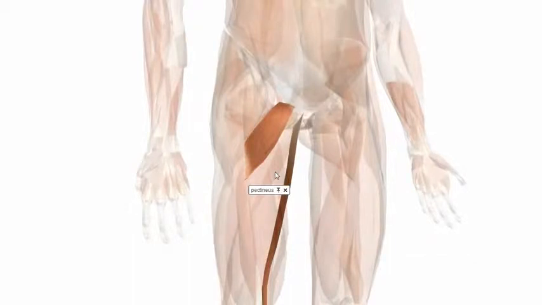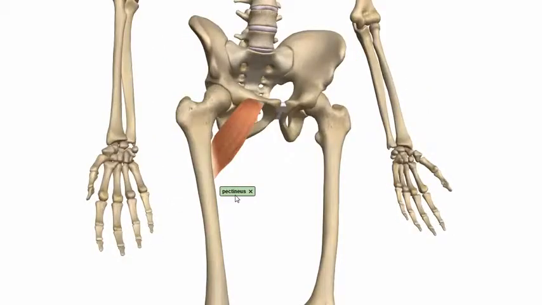You've got the pectineus, which is innervated by the femoral nerve, and you've got the hamstring part of the adductor magnus muscle, which is innervated by the sciatic nerve. So the pectineus muscle is innervated by the femoral nerve, and it acts to adduct the thigh at the hip joint, and it also flexes at the hip joint.